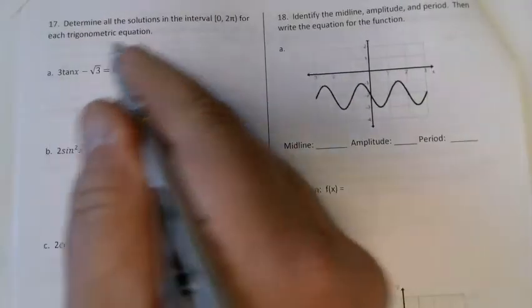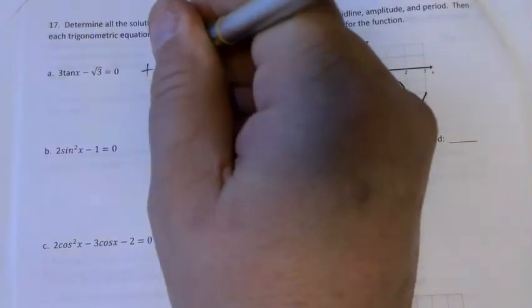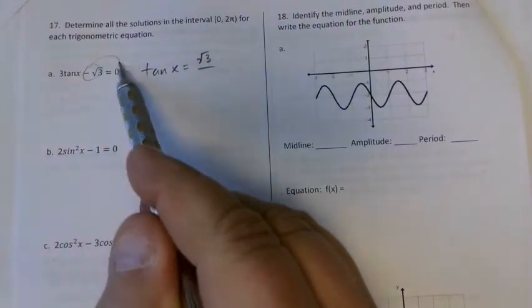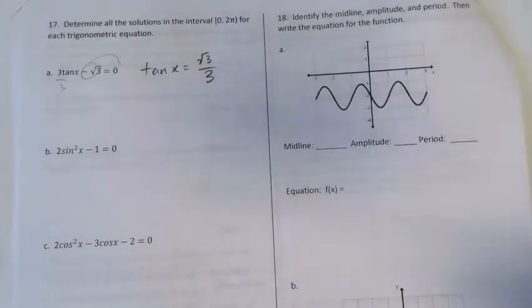Tangent of x. If I move the negative square root of 3 over, and I divide by the 3, I'm going to end up getting that the tangent of x equals a positive square root of 3. That's what happens when I move that one over. And then I divide by that 3. I'm going to get square root of 3 over 3.